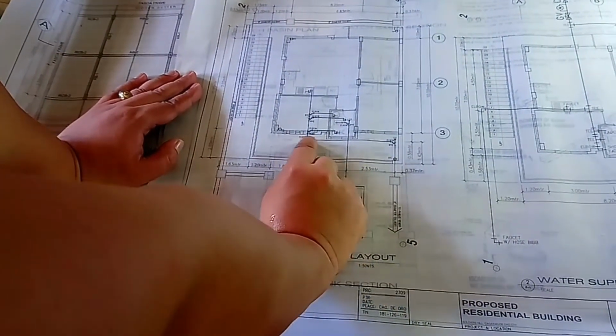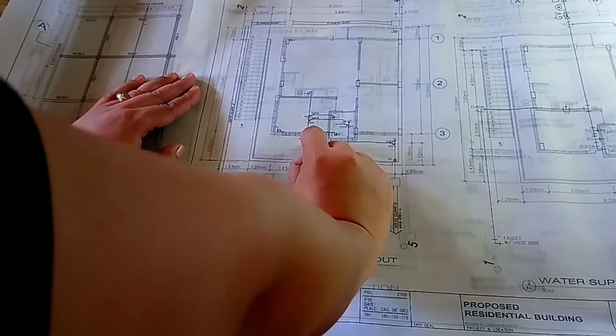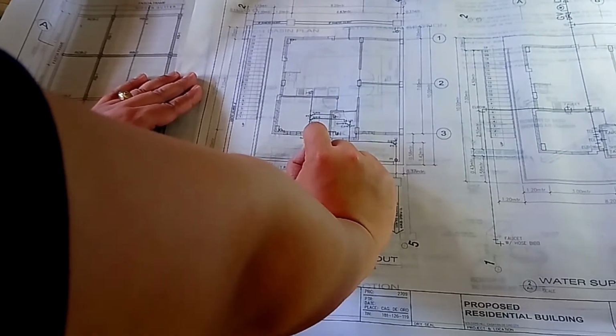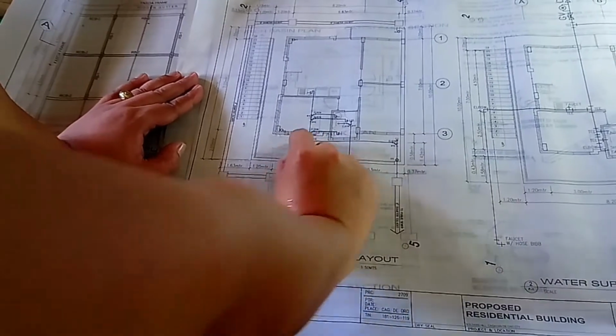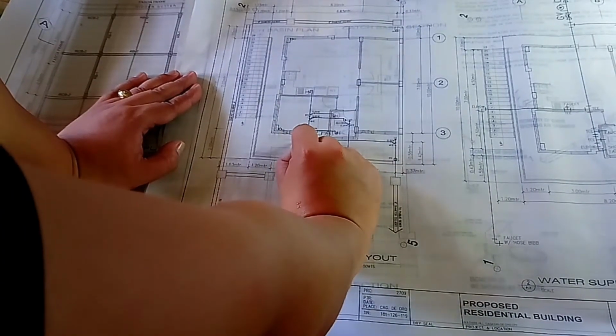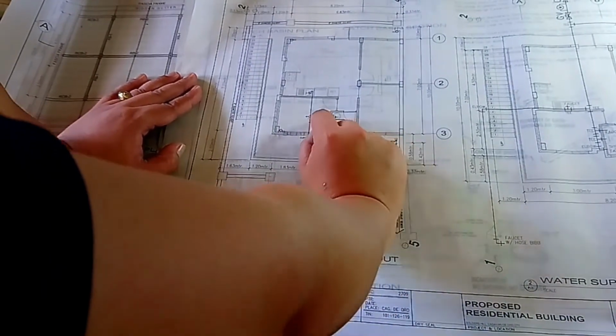The purpose of your clean out is, if something gets stuck at this junction, you can just remove the clean out cap, clean this area and push it through.